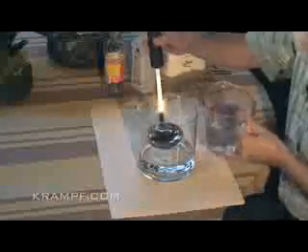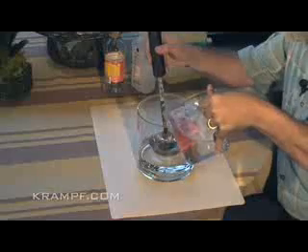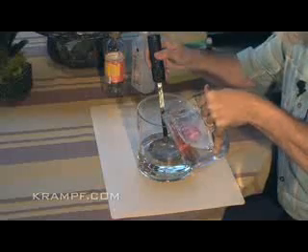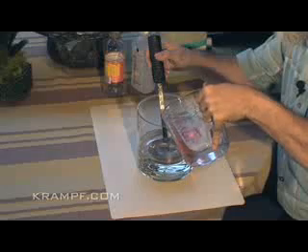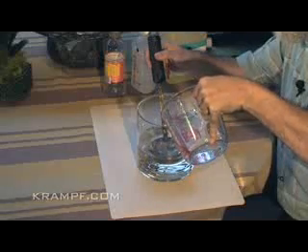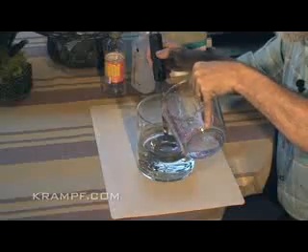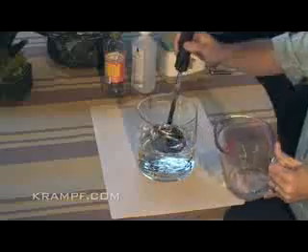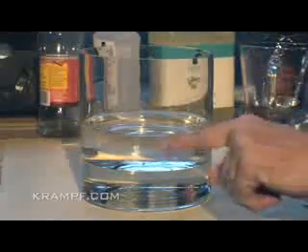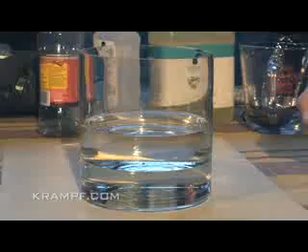And then we're going to add another layer. This time we're going to add a layer of water. Now, if I just pour the water in there, it's going to mix with that sugar syrup, and we don't want that. So I'm going to take a ladle, hold it in there, and pour the water into the ladle. That way it can overflow on top of that sugar syrup, giving us a very distinct second layer. So now we have 2 distinct layers of liquid.